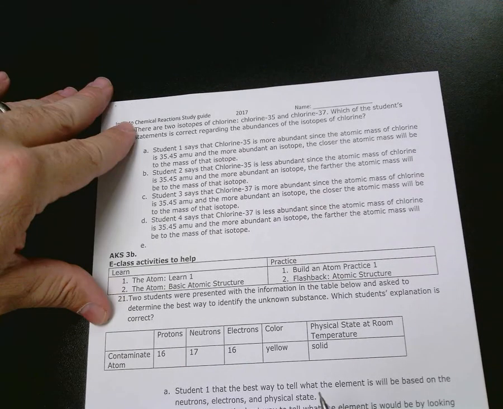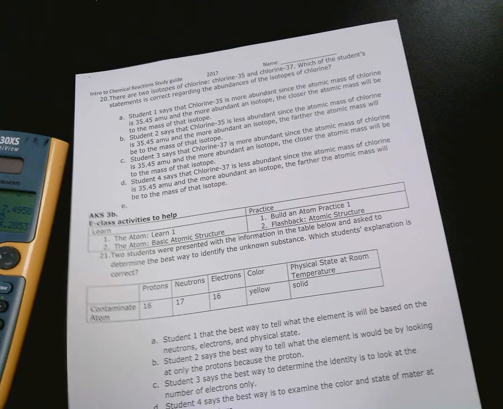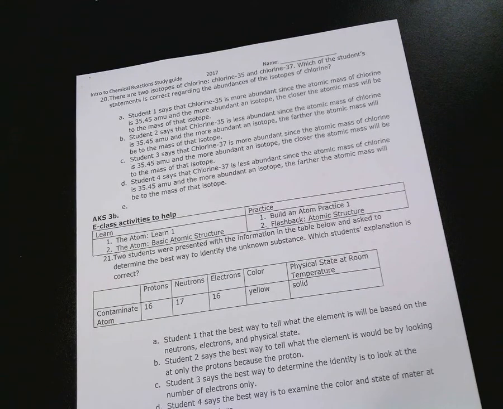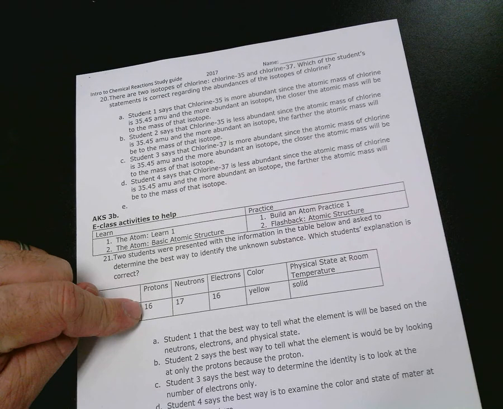And then determine the best way to identify the unknown substance. Okay, so what do we know about identifying an atom? What is the identifying subatomic particle? Well, it's protons, right? We know it's protons. So really, that's the instant thing I'm going to start looking at instead of color. A lot of things are yellow. A lot of things are solid. Most of the periodic table is solid at room temperature. So that doesn't help me much. But what I do know is that if you give me the number of protons of something, I can determine what it is on the periodic table, right? Right.